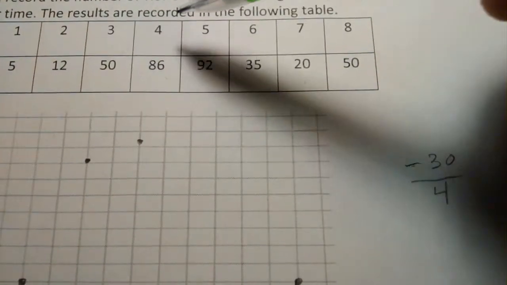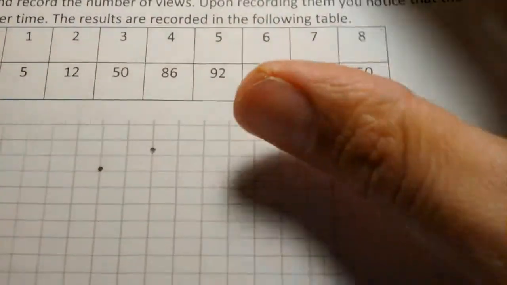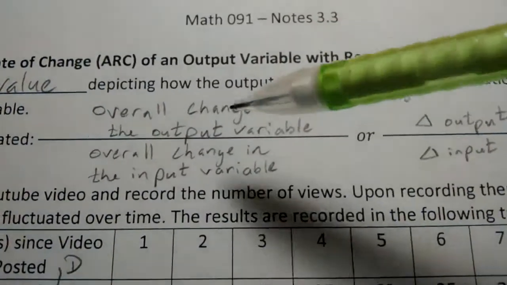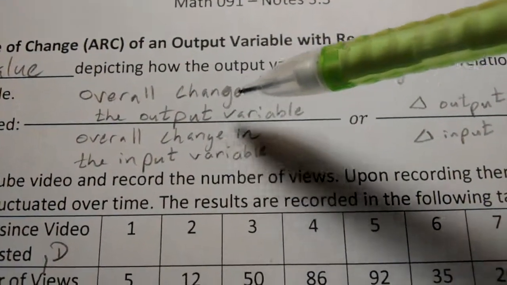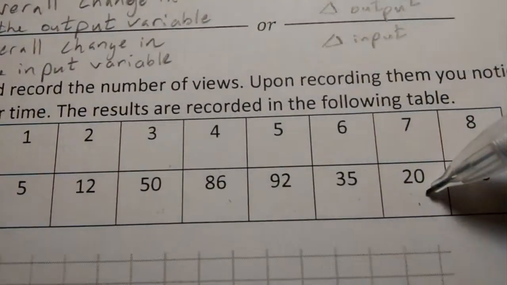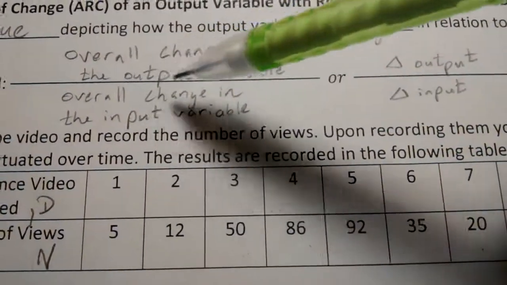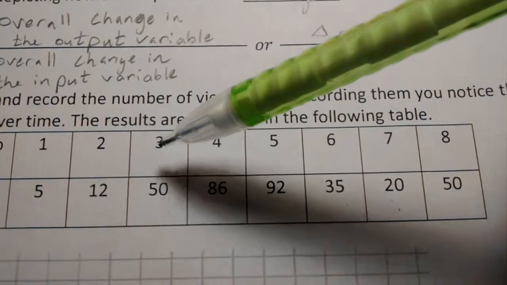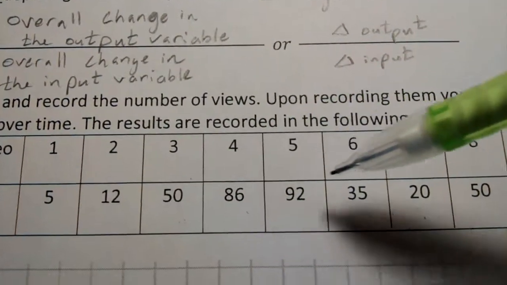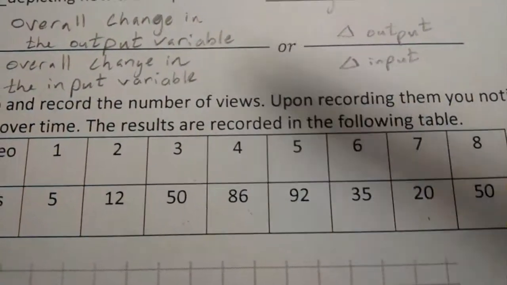It really doesn't matter what's happening in the middle. It's the end values that count. It's kind of amazing how that works. So the average rate of change is actually calculated this way. The overall change in the output variable, the overall meaning from the start to finish, and the overall change in the input variable over the indicated time frame, from here to here. The overall change is 4. The overall change is negative 20. Sorry, negative 30. So negative 30 divided by 4.